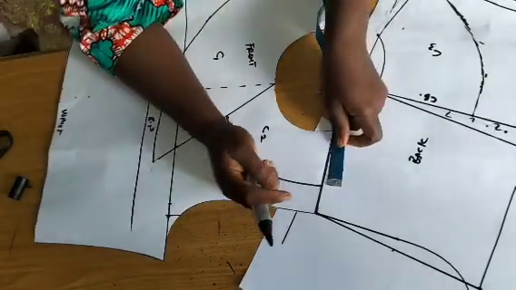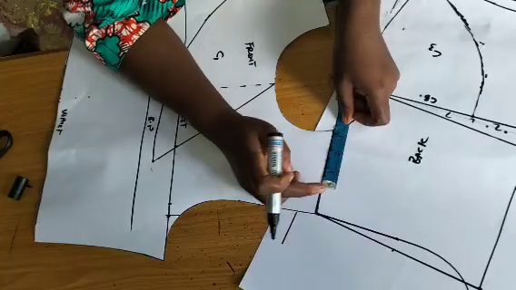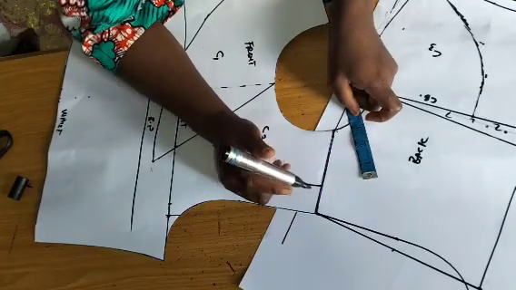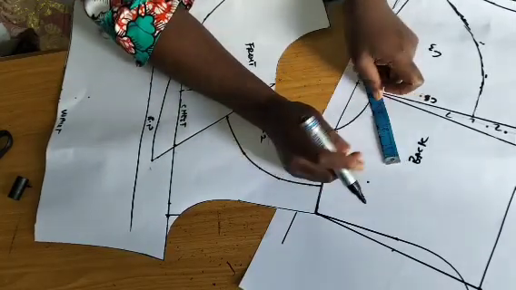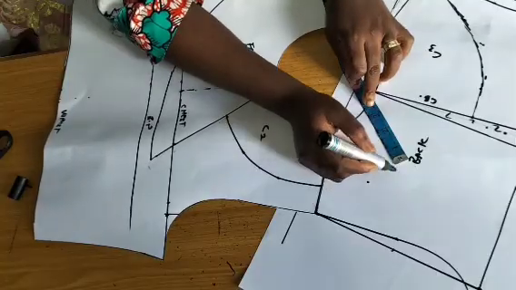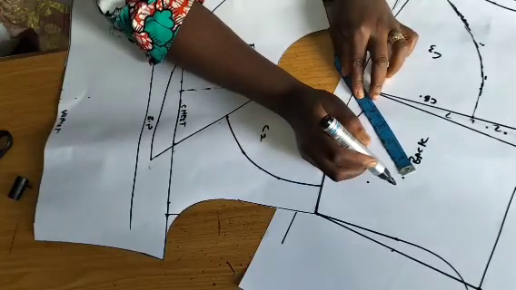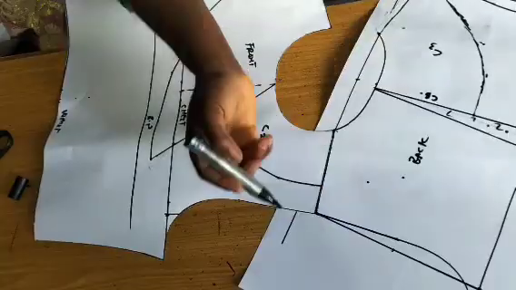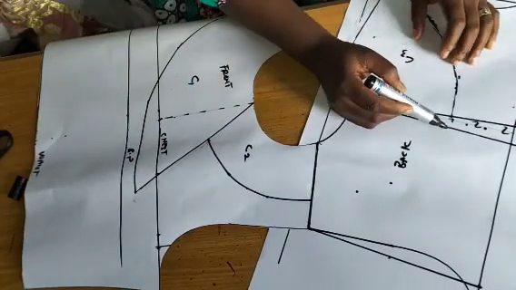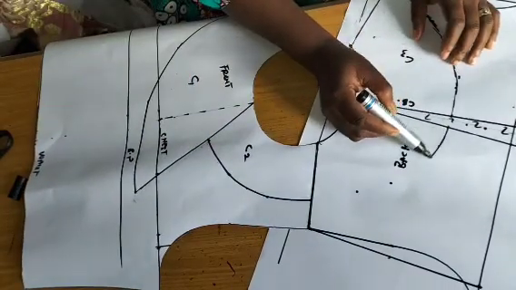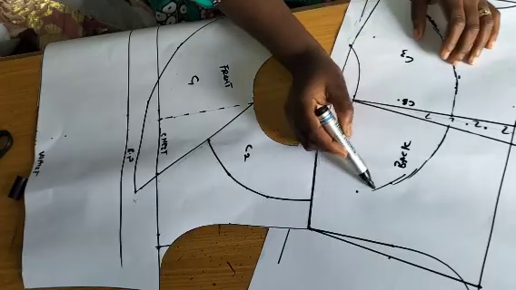Note. So from here, 3 inches. I'll just be measuring by 3 inches. I'll start increasing it 3.5 or 4 inches, just to meet what I have here. Okay, so like I said, they have to meet at each point, unless you have another design for your cape.